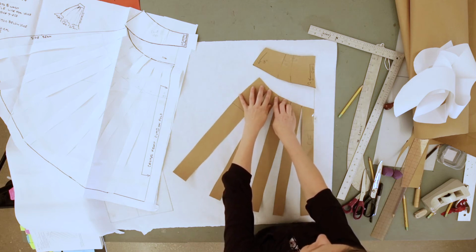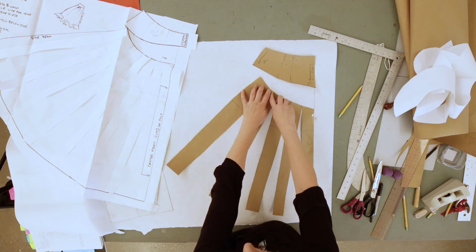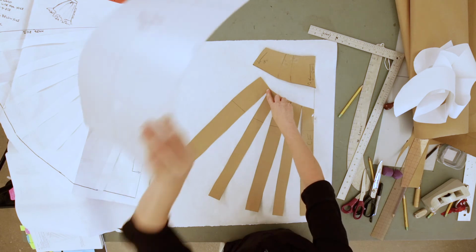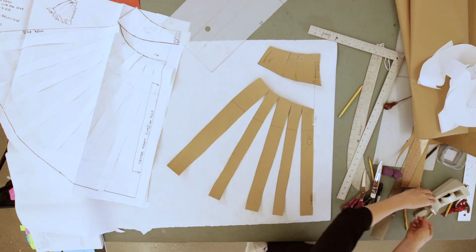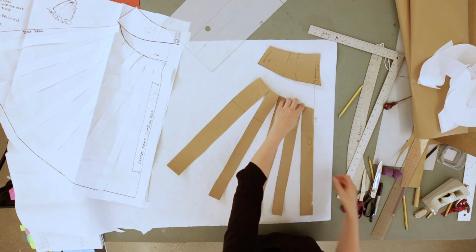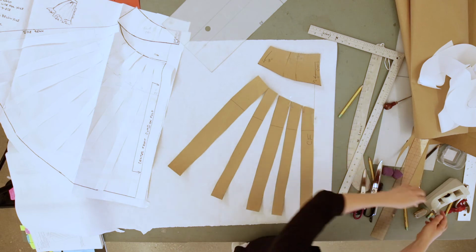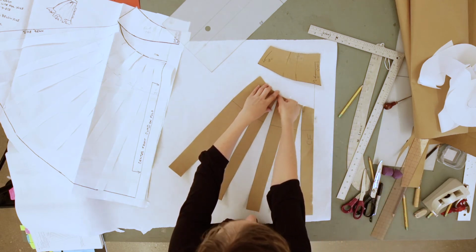There will be points there, but this is going to determine how much fullness you want, and then I'll show you, we'll add some additional flare at the side seam. So you're going to want to pivot those out, makes like a fan, then you'll secure it, and then like we've always done, we'll be blending this.